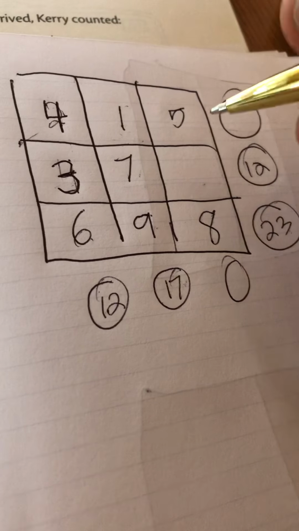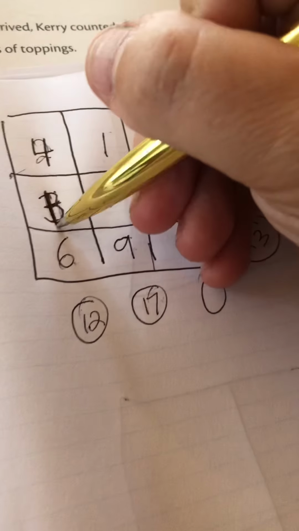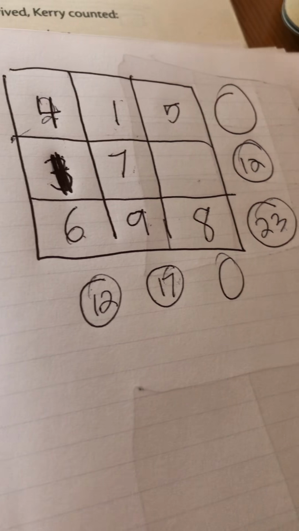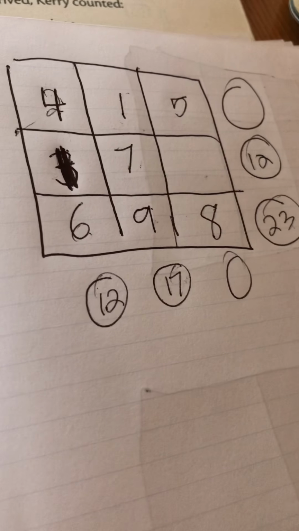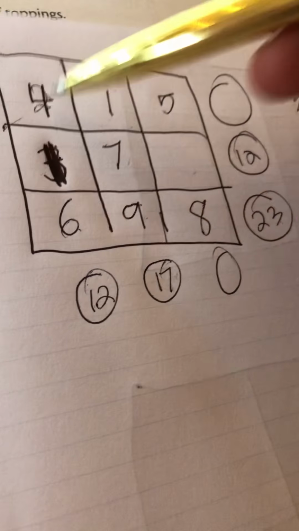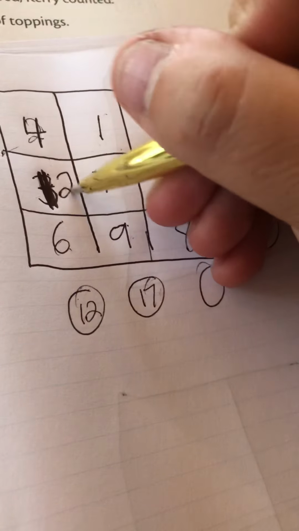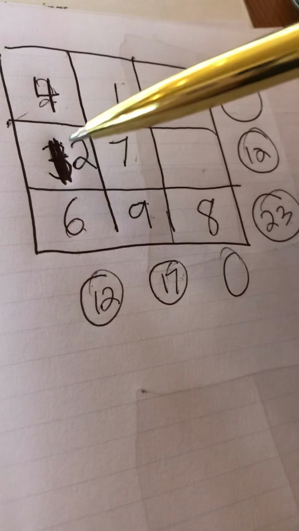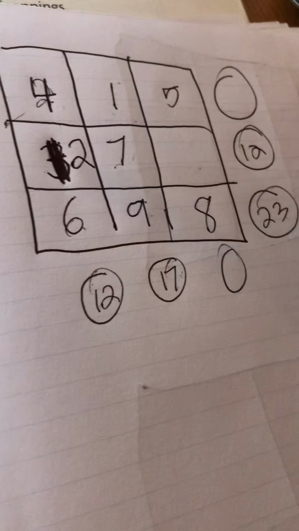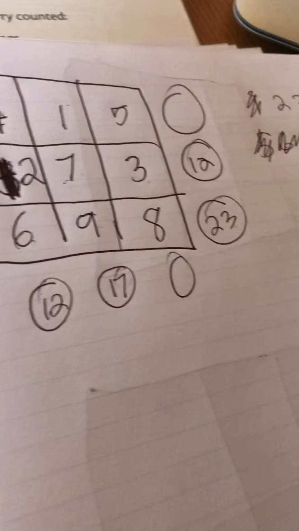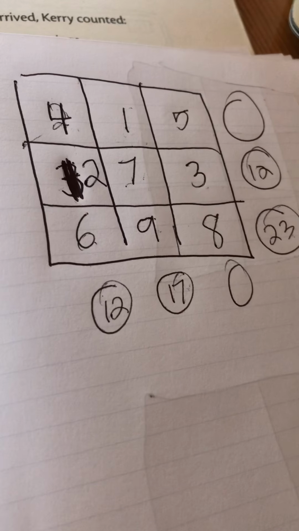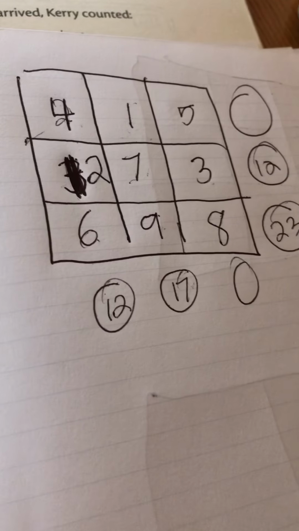Let's see if we put a 1 here. That's not right either. Huh. This looks like a 4, and this was a 2. This was a 4, and this was a 2. This would equal 12. This would equal 9 plus 3. Okay, we just solved it. It took me a really long time.